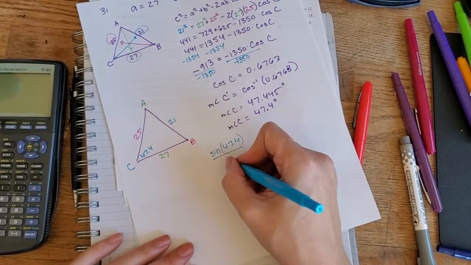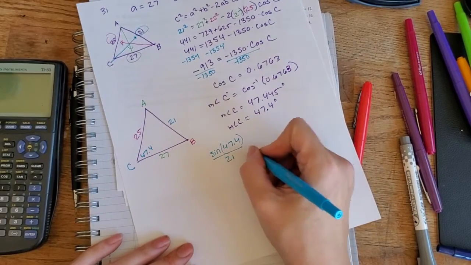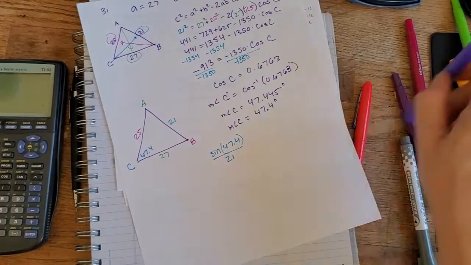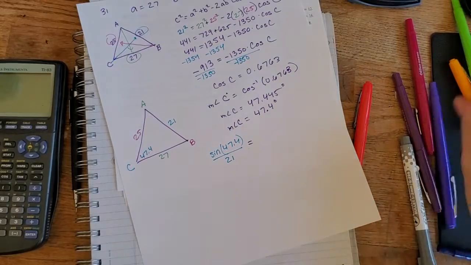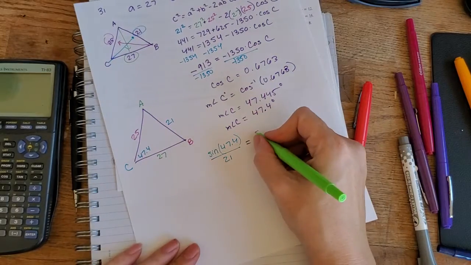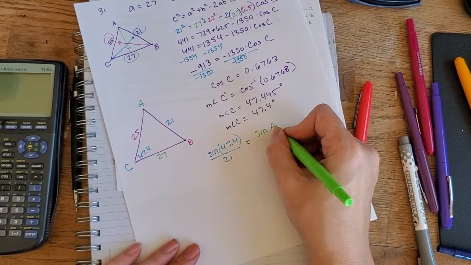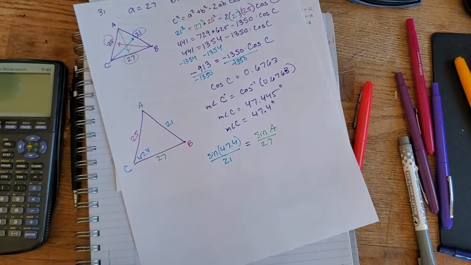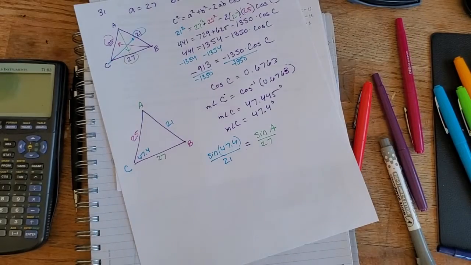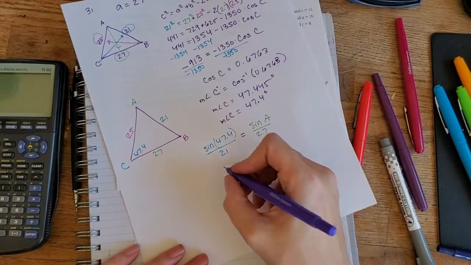And then 21. Now we can decide who we want to find next. So let's go with A. We don't know sine of A yet, but we know that this is 27. So I have this pair and this pair that I am using in law of sines to find angle A. So let's do our cross multiplying.